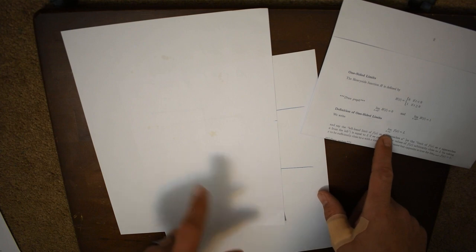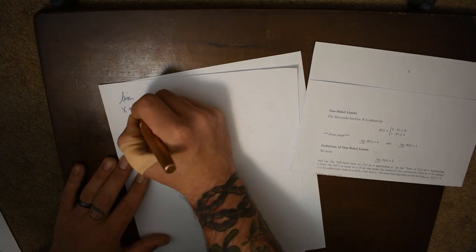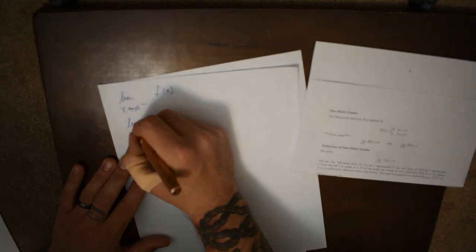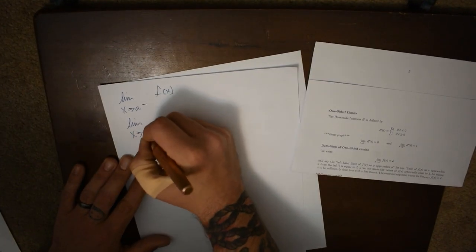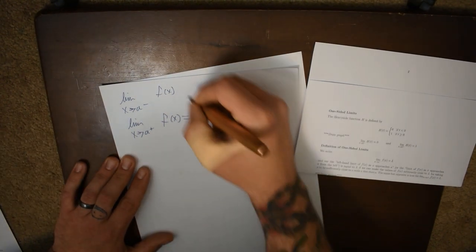We write the limit as x goes to a from the minus. I write these for me, so we would write the limit as x goes to a from the minus of f of x, or we can talk about the limit as x approaches a from the right of f of x. And both of those can equal some value L.